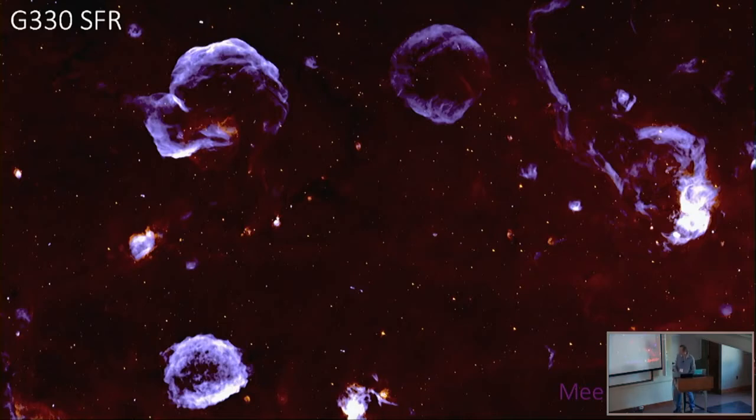Here's another composite image. In this case, it's MeerKAT and Spitzer data, infrared and radio. I'm not sure, I'm colorblind, but the blue is radio and the red is infrared. And you can see the composite images and the resulting science from that.